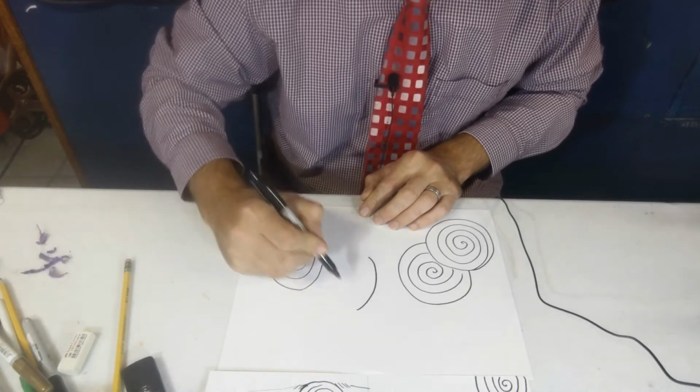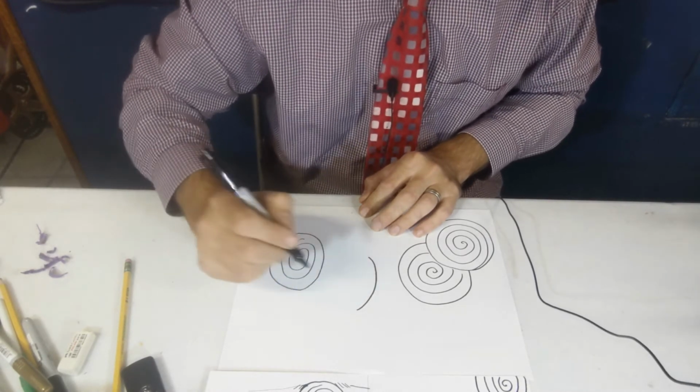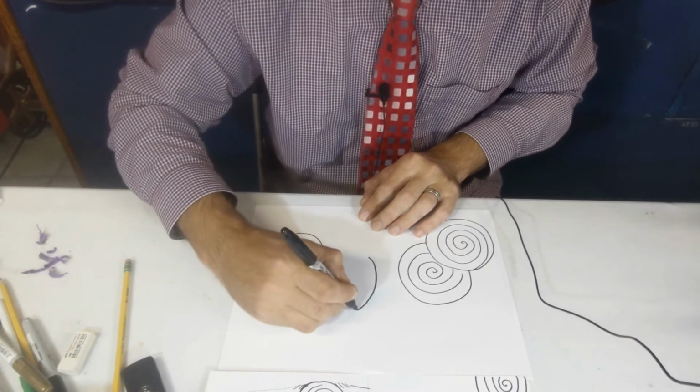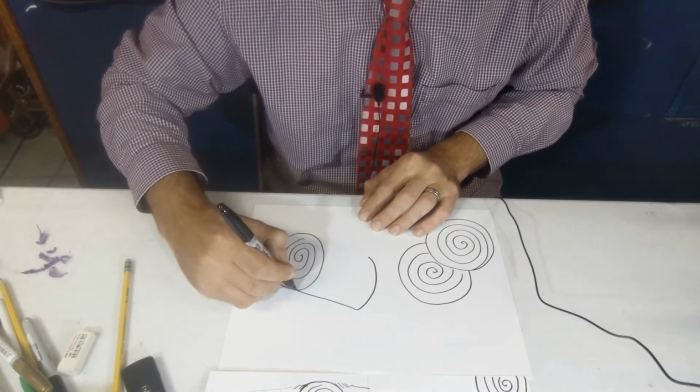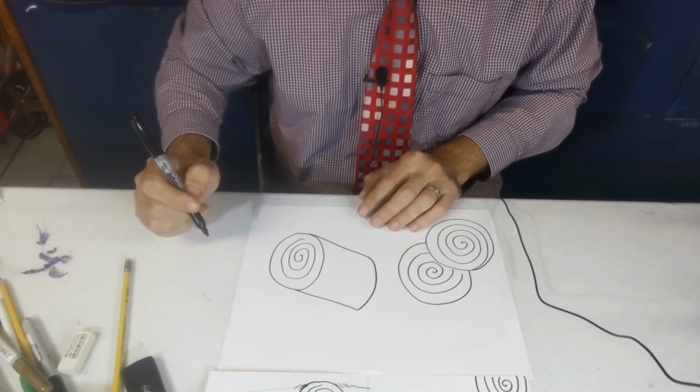Next, it's very important that we go straight across and connect. We don't want to go in because then it's going to look like a push pin. So we're going to go straight across and get that top piece in and the bottom piece in.